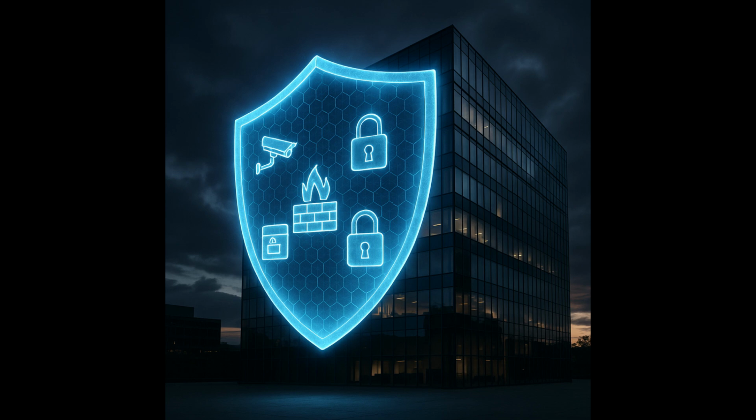Imagine walking into a building where every door, every camera, every policy, and every person is part of an invisible shield, working together to protect what matters most. Have you ever wondered what it would feel like to be the architect of that shield, the one who stands between chaos and security? Today, you have the chance to unlock the secrets behind the controls that keep our digital and physical worlds safe. Which of the following is an example of a technical control?